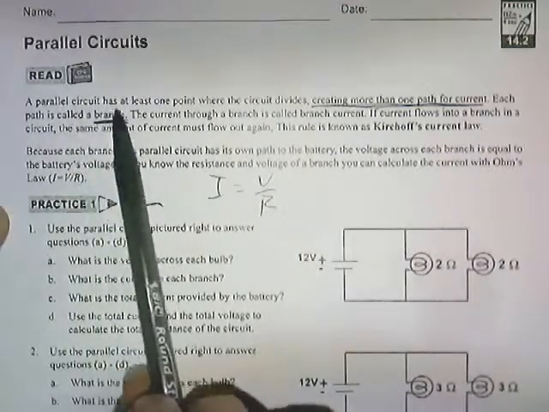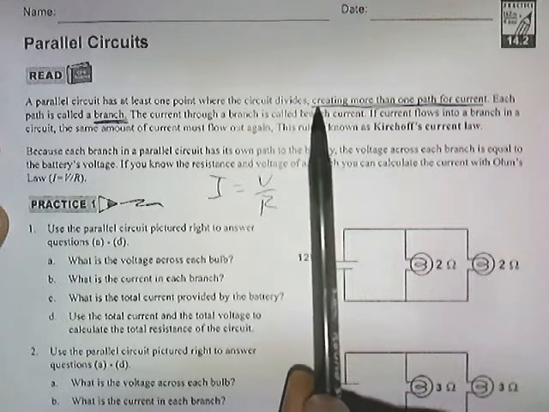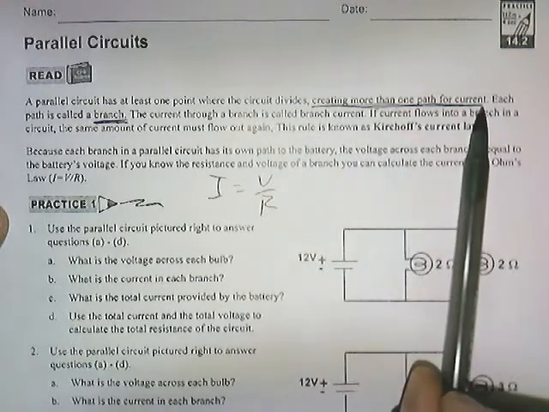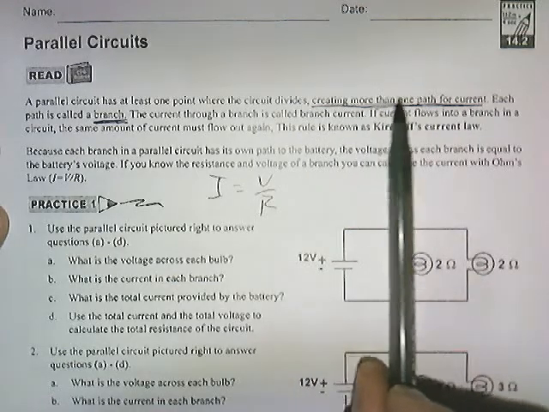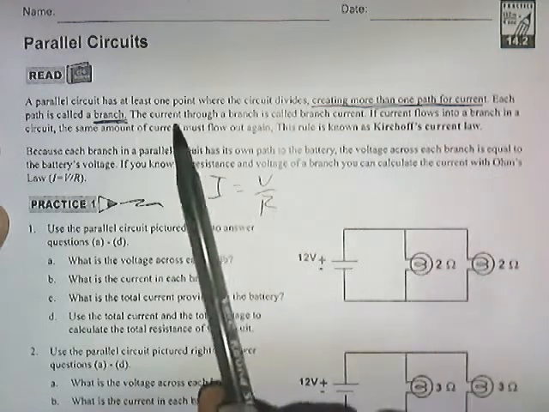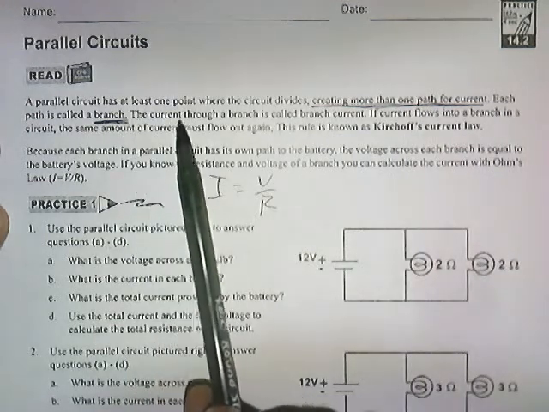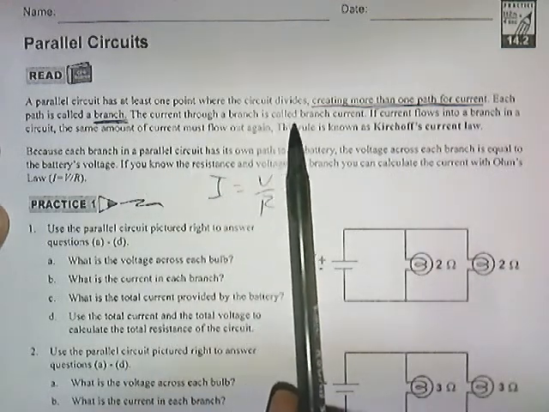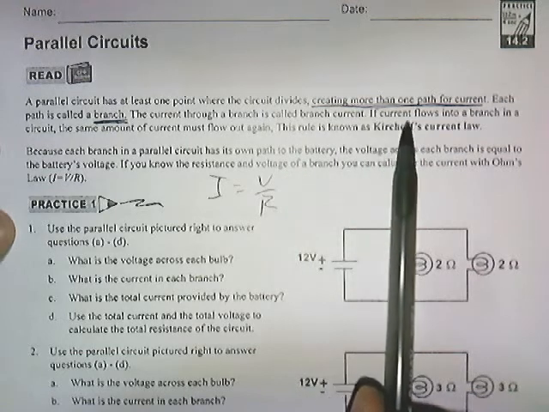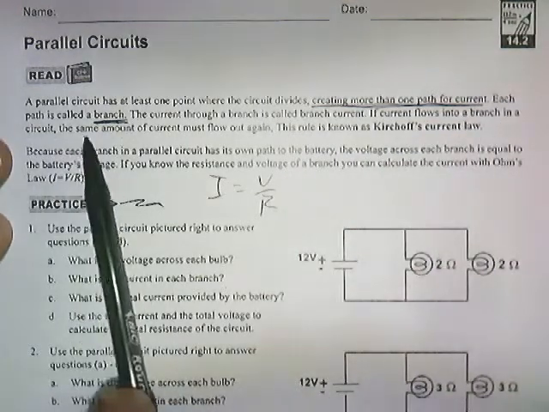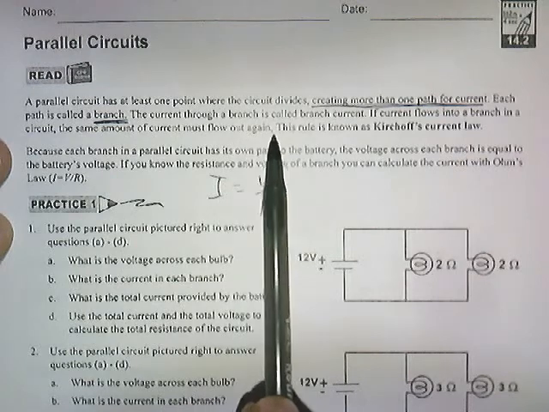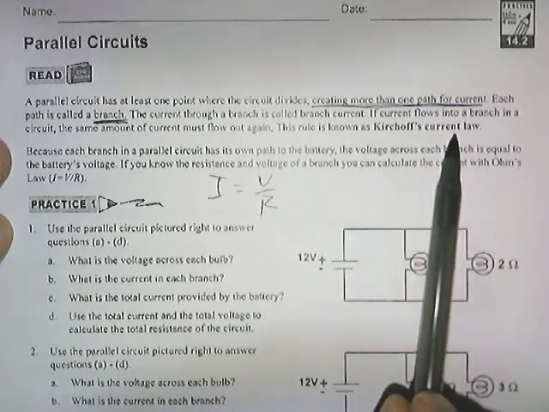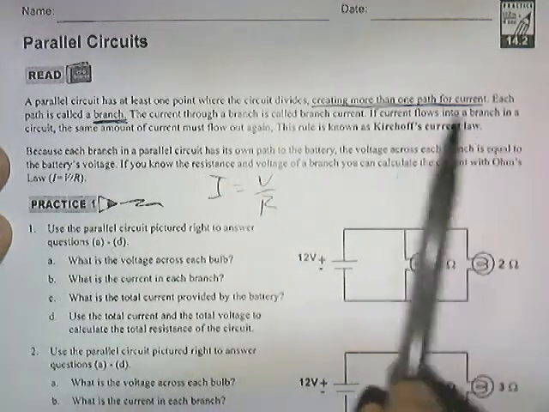So here goes. A parallel circuit has at least one point where the circuit divides, creating more than one path for current. That's how we've differentiated between a series circuit and a parallel circuit. Each path is called a branch. The current through a branch is called branch current. If current flows into a branch in a circuit, the same amount of current must flow out again. This is a rule known as Kirchoff's current law, or just Kirchoff's law.